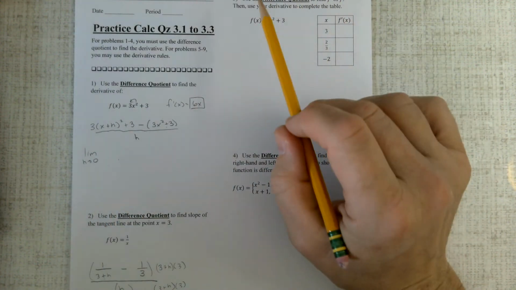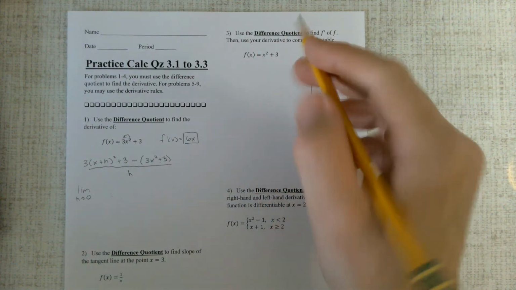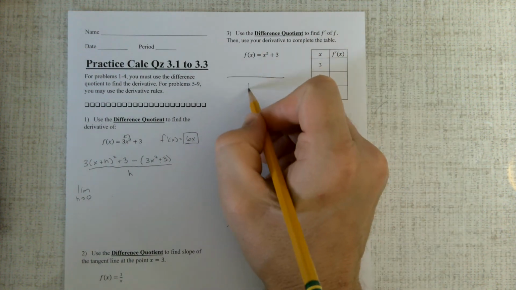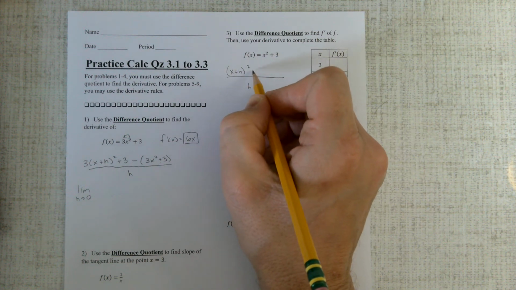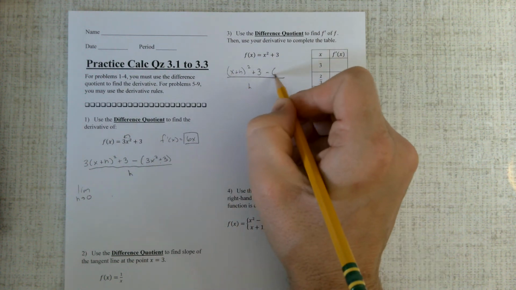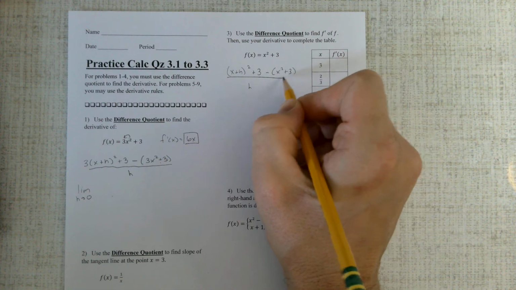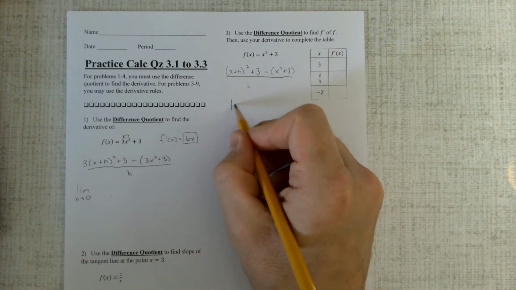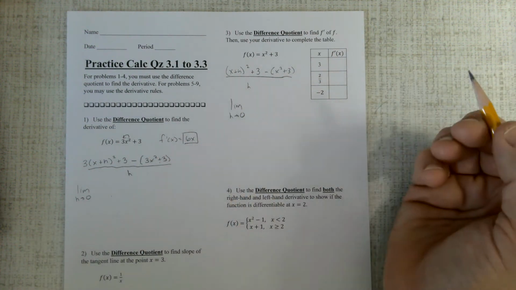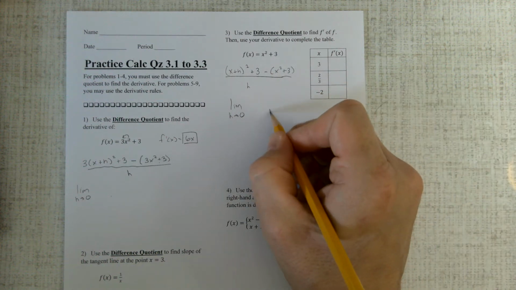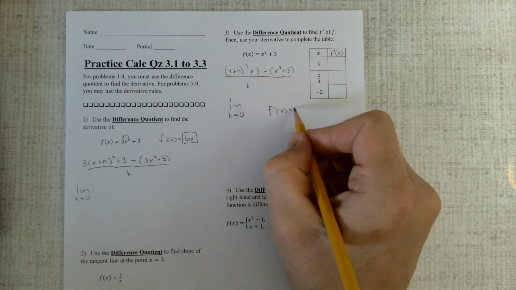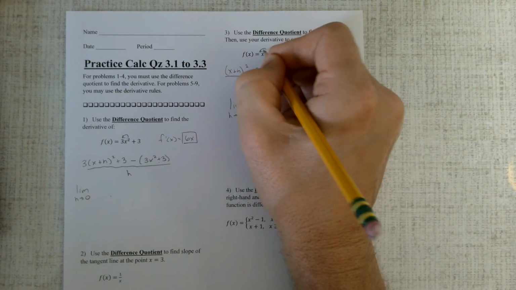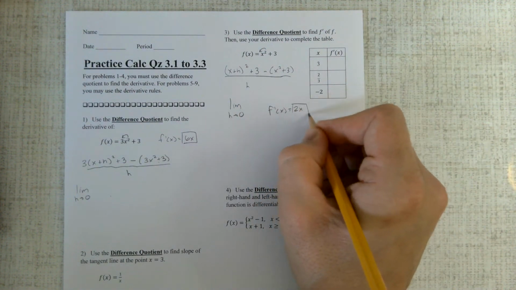Alright, number 3, use the difference quotient again. So you're going to start it as x plus h squared plus 3 minus x squared plus 3. Do that, take the limit as h goes to 0, you have your answer. We know what the answer is, right? What is the derivative here? The derivative is 2x, because you multiply this down and subtract 1, so it's just 2x.